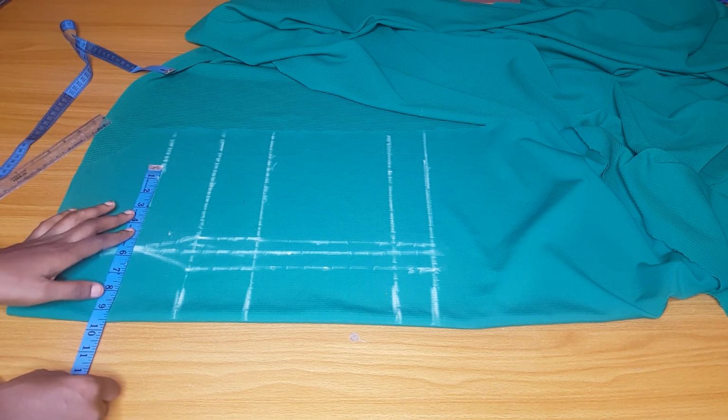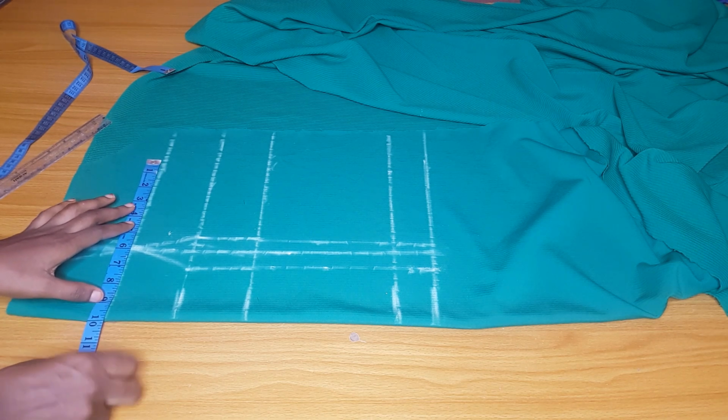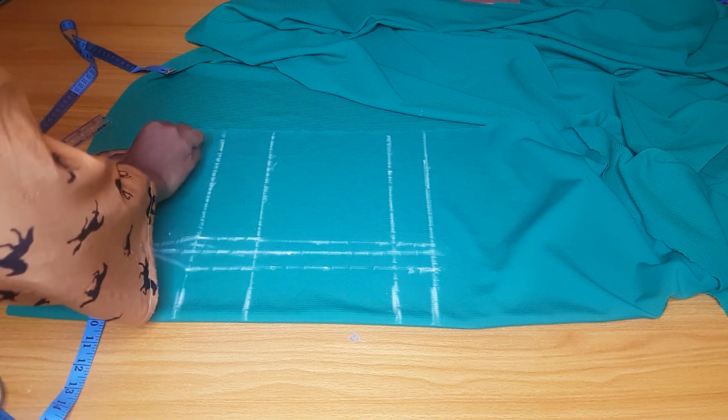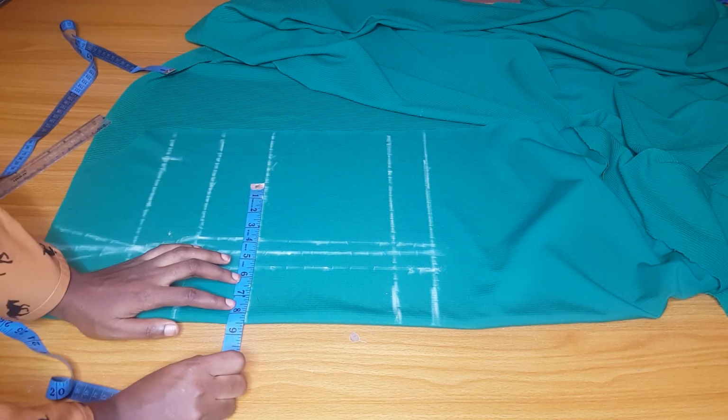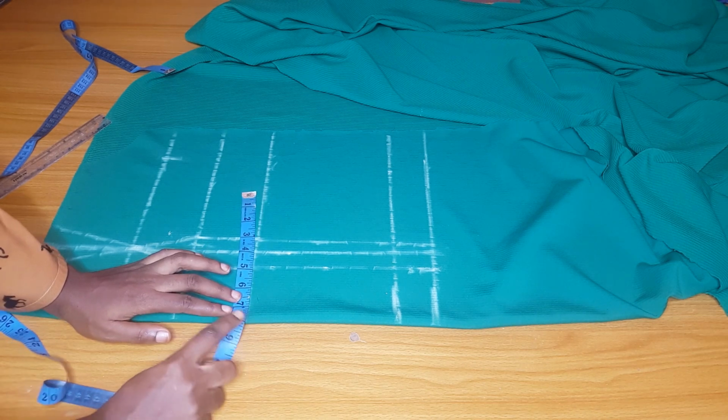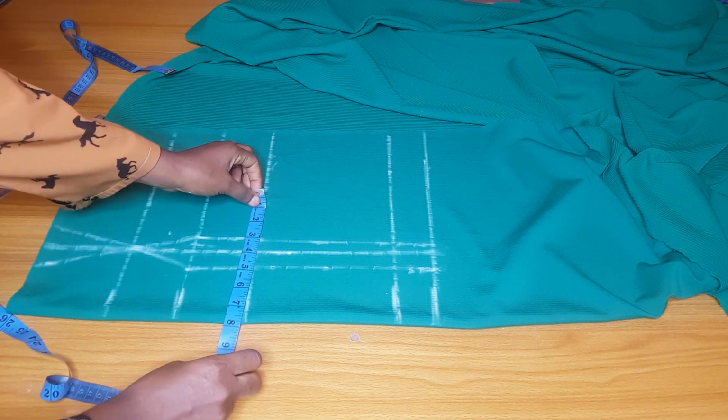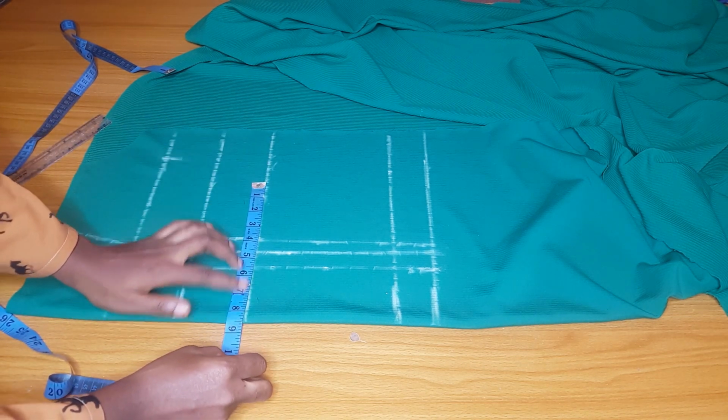Then after doing that I'll go ahead and take my bust measurement divided by 4 plus 1 inch seam allowance. The reason why I'm adding 1 inch seam allowance to this is because the blouse or the top, the material that I'm using is stretchy.